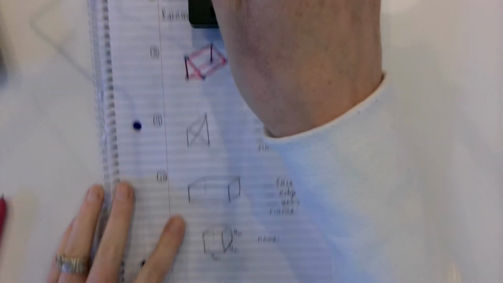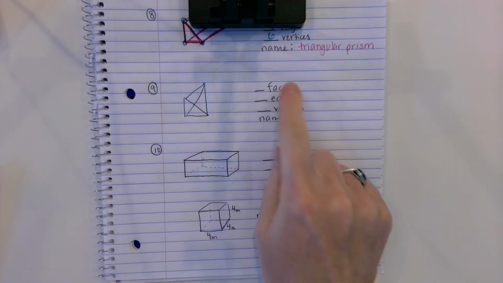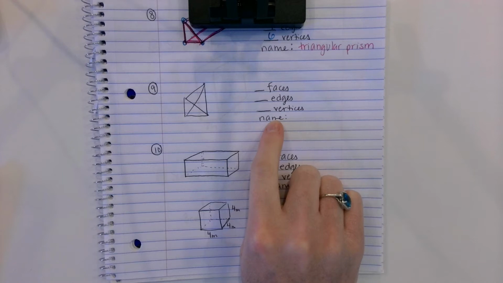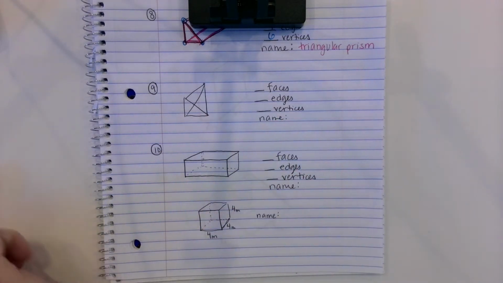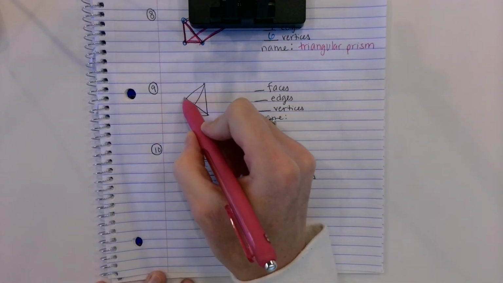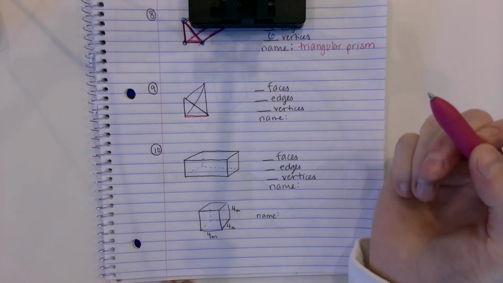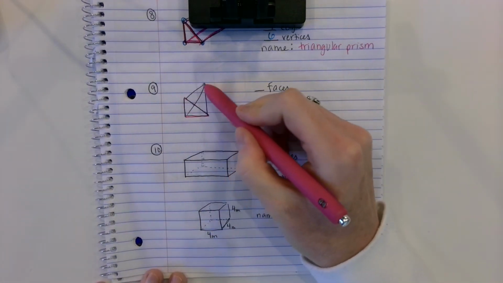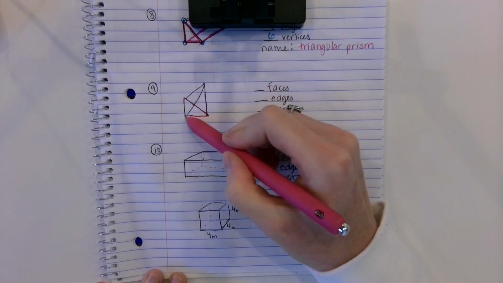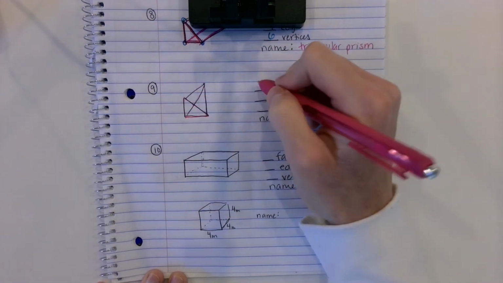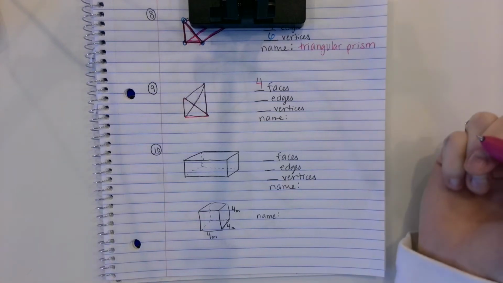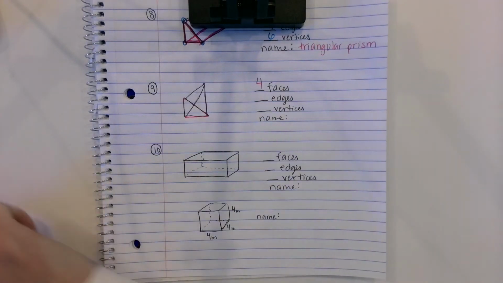All right, looking here, let's name this shape, faces, edges, and vertices. Pause and get your answer. Okay, so for faces, it has this on the bottom here. So that's 1, and then it has 3 sides, 2, 3, and then 4. So it should have 4 faces. How many edges? So how many straight lines does this have?